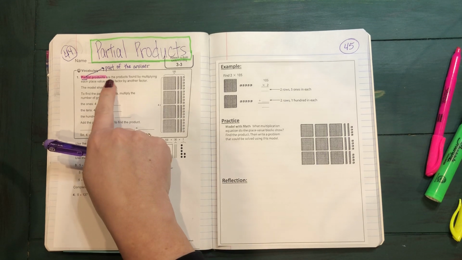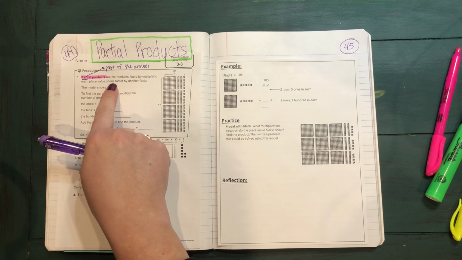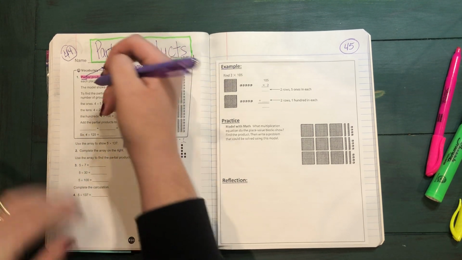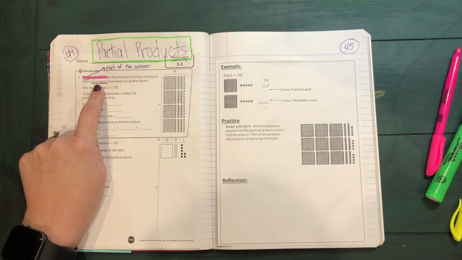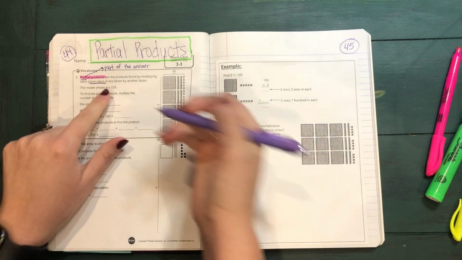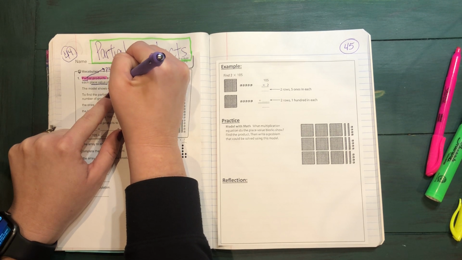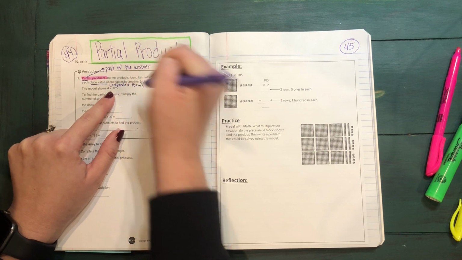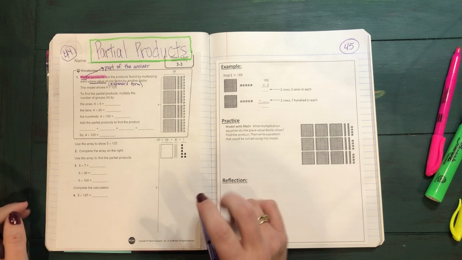So it says partial products are the products found by multiplying each place value of one factor by another factor. So this is going to be important for us to realize that partial product means the larger factor is going to be pulled apart using our expanded form. So we're going to just put in parentheses as a reminder, this is going to deal back with expanded form. And we covered expanded form in our first unit when we talked about forms of numbers.